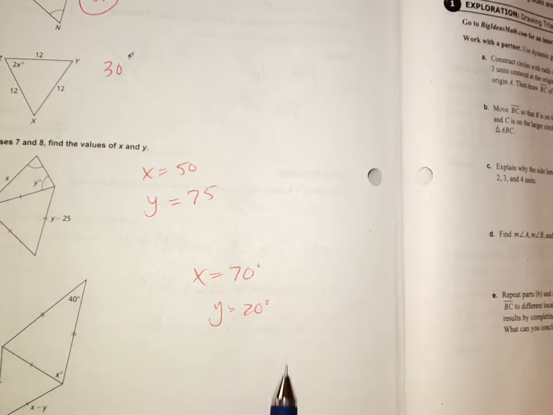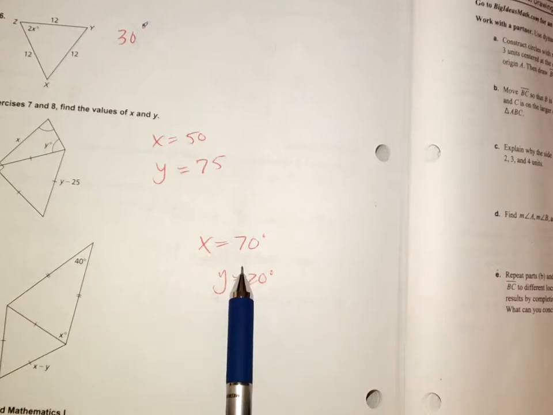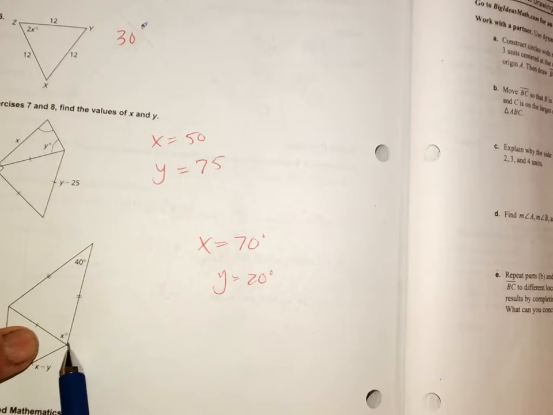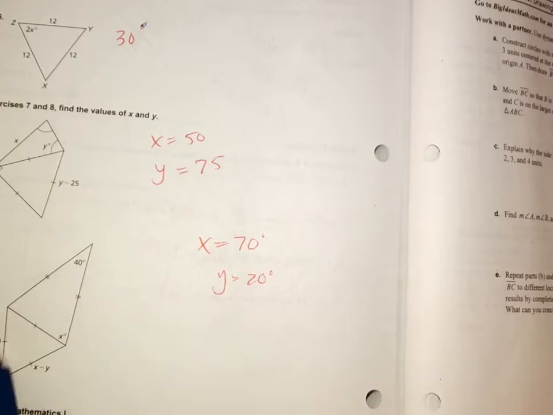Okay, and then the last one, X is 70 degrees, because, you know, in a triangle, 180 degrees, and take half of that, minus 40, half of that, okay? And then these two are equal. You already know X, so you plug X in and you can get Y, okay? So that's how you do those.